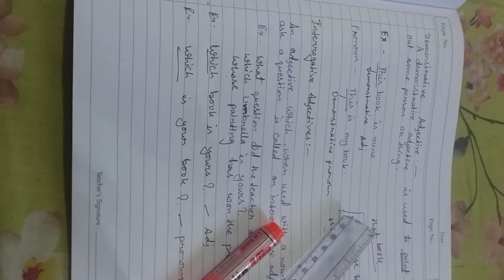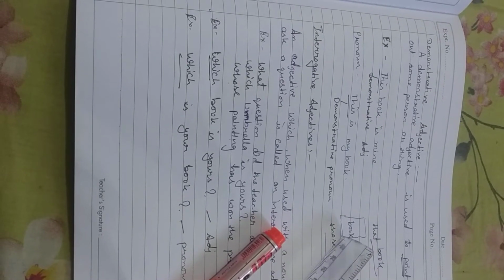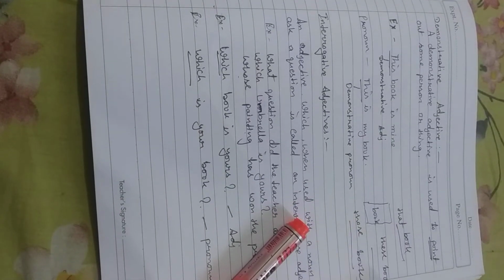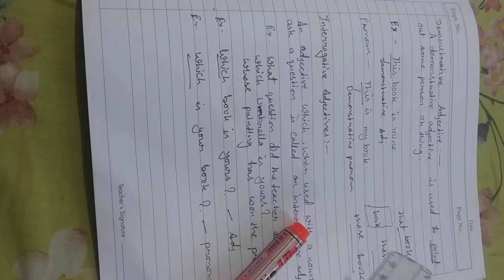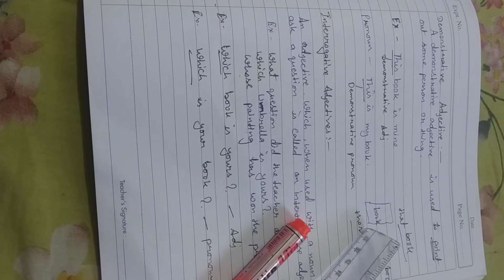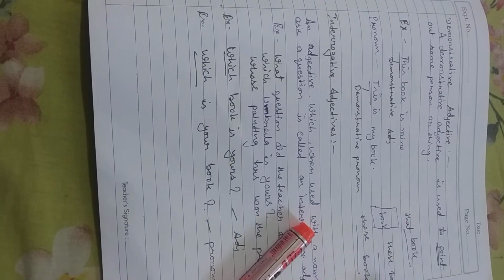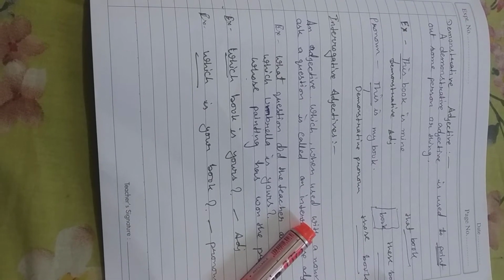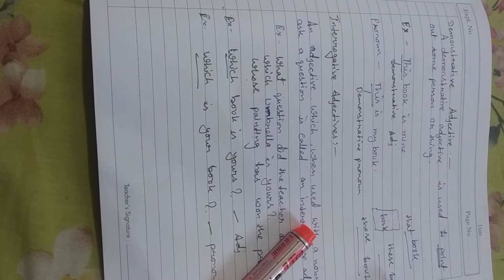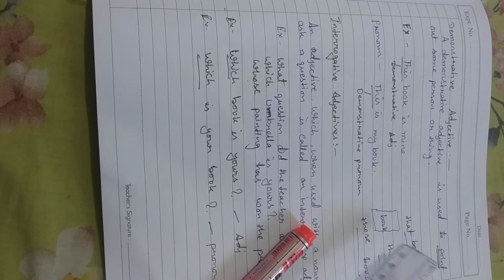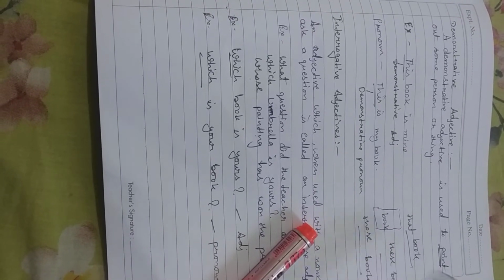See, one book is there. How will we describe the book? That book, these books, those books. After these, those, that, we are using book, which is a noun. So when we use a noun and before the noun we use these, that, those, that is called a demonstrative adjective.